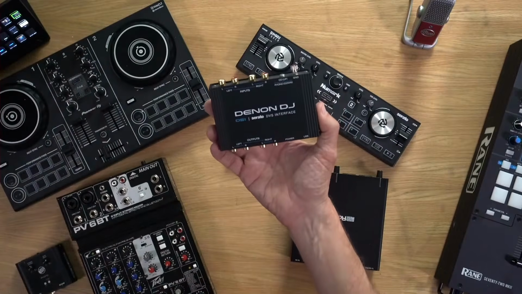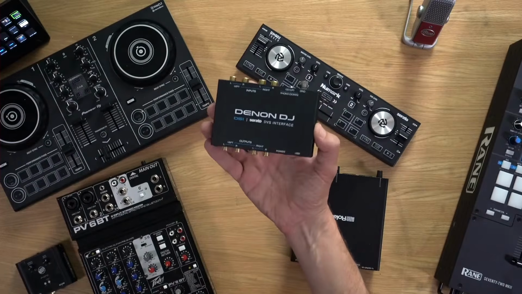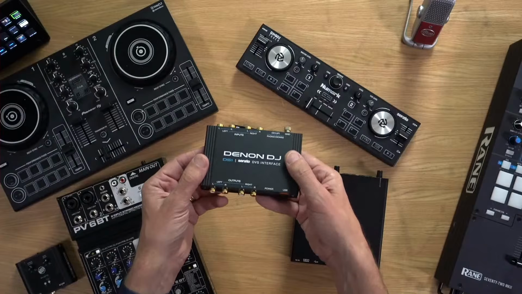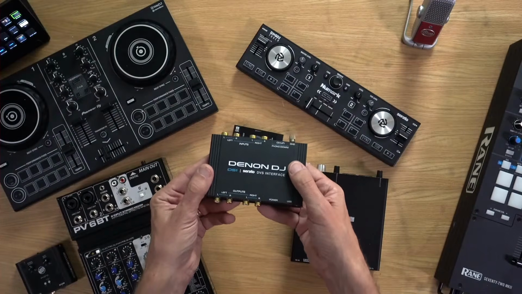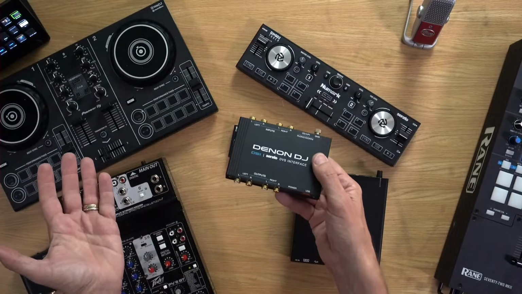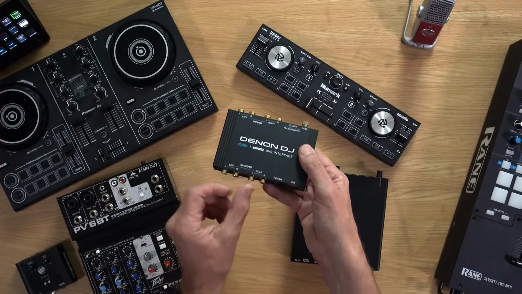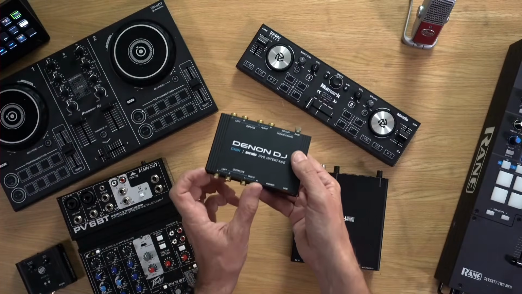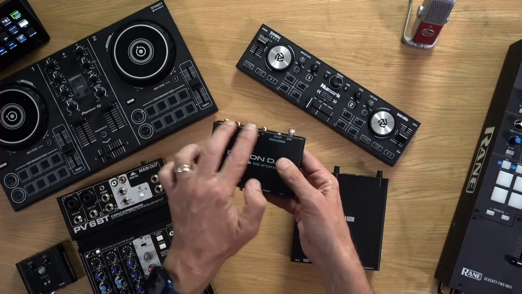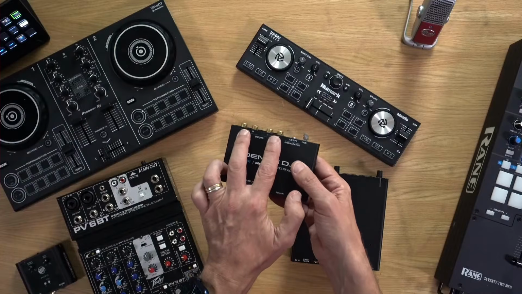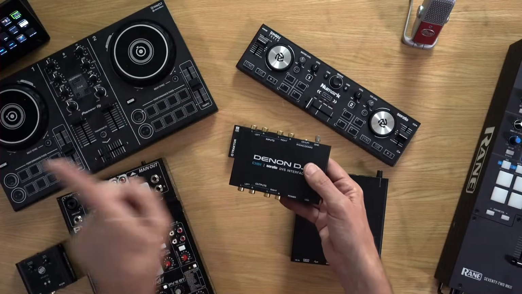This is a little Denon DJ DS1. This is for Serato. Now, when you're buying an audio interface to use with controlling your DJ software with DVS vinyl, it has to have not only the 4 outputs, so you can get the music into your mixer, but 4 inputs as well, so you can get the control vinyl, which has got computer code written on it, into here and then off to your computer.